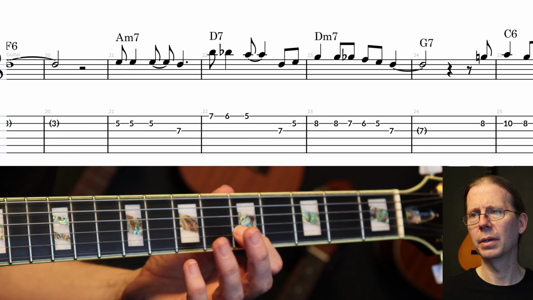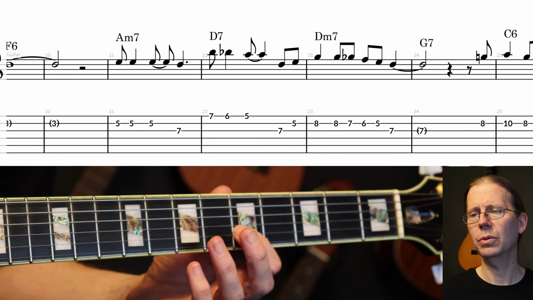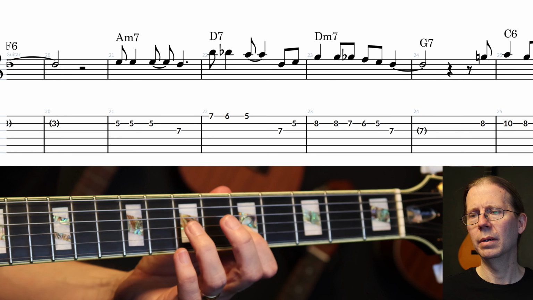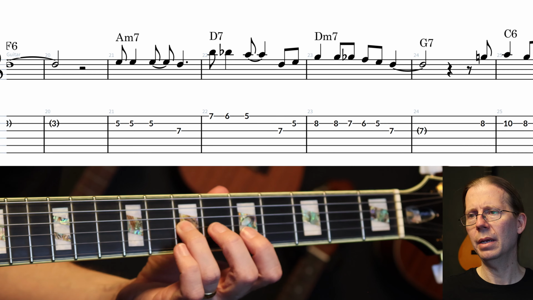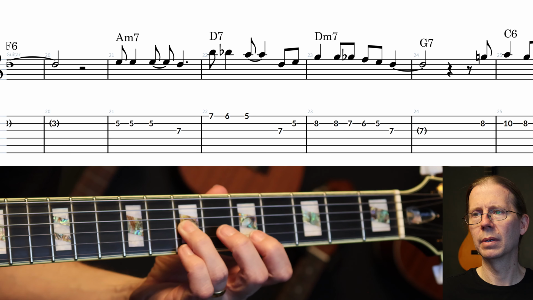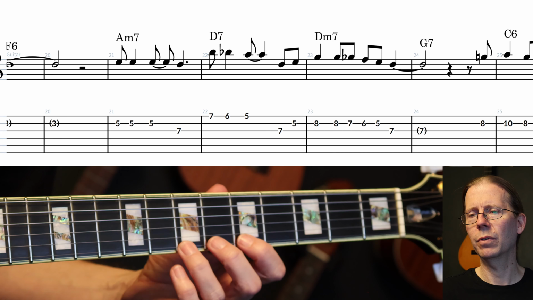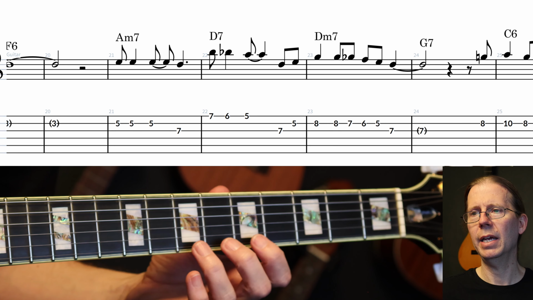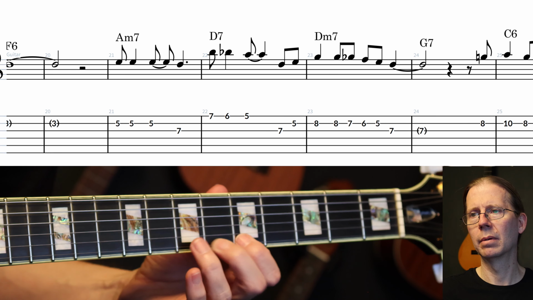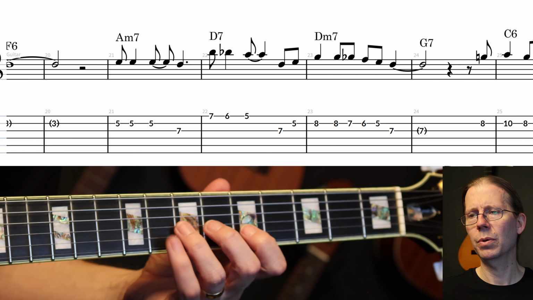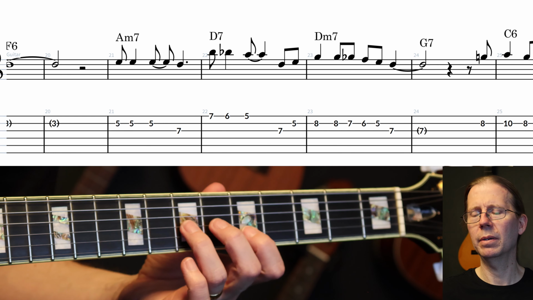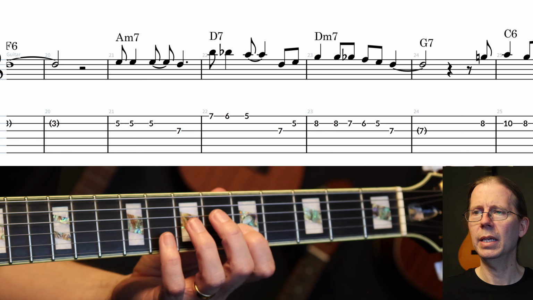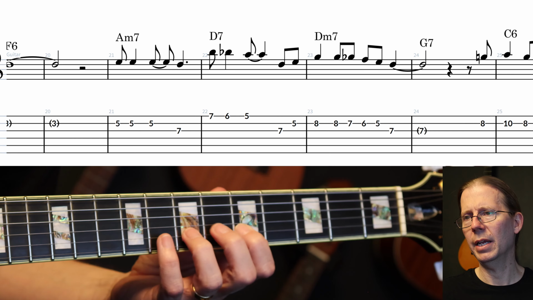Position 5, E, string 2, fret 5. D on string 3, fret 7. Going up to string 1, fret 7, 6 and 5, B, B flat, A. Going to string 3, fret 7, D. String 2, got E, G, G flat, F, E.